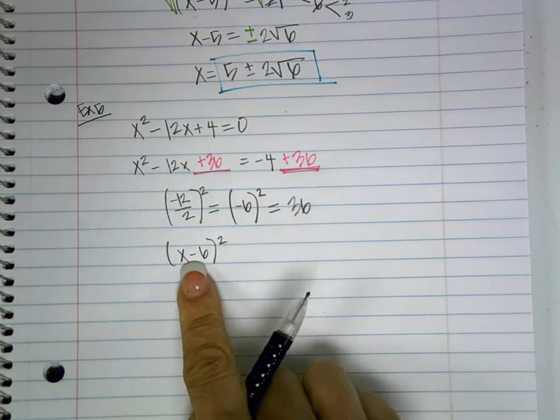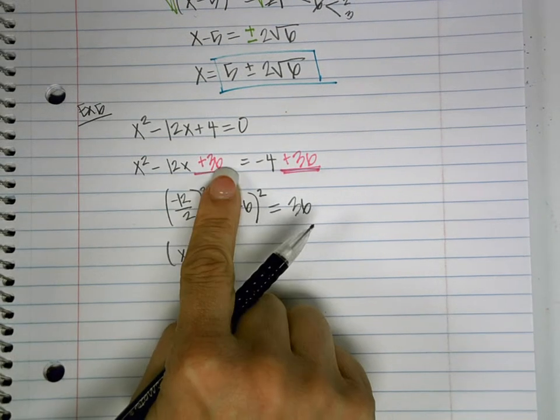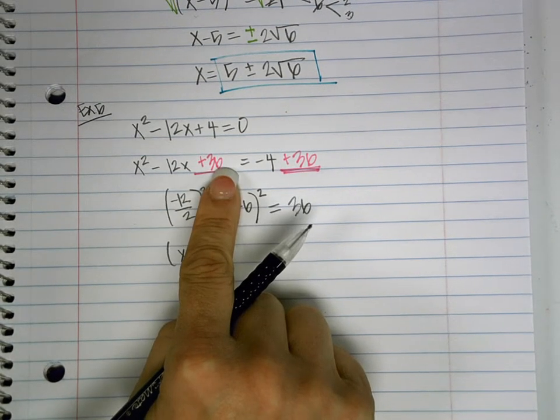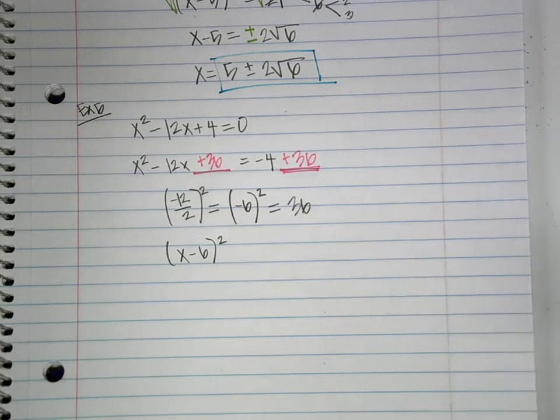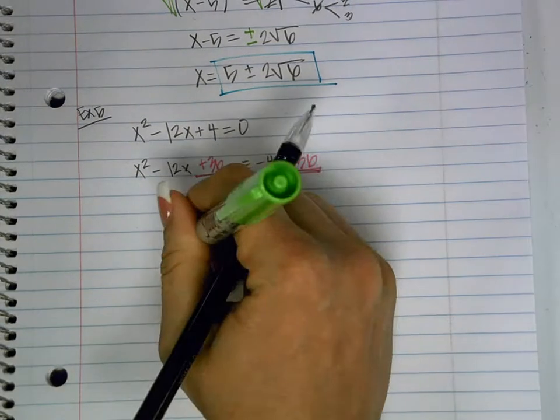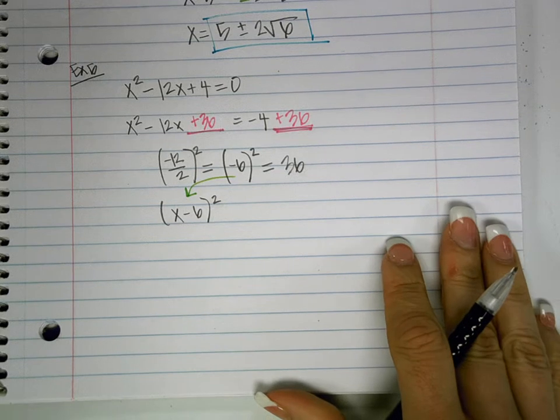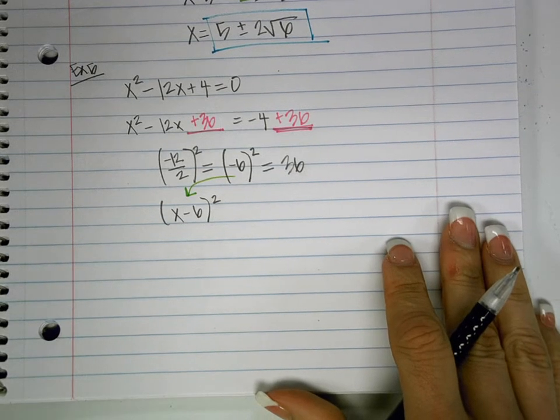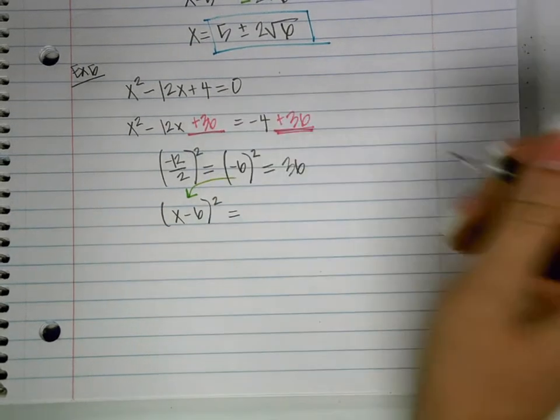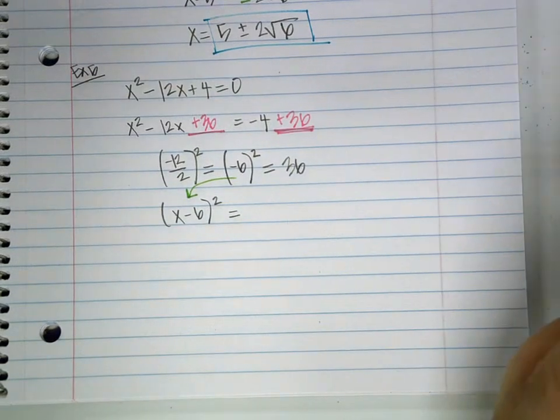Now, you could know that. You could either factor this, you could think about it: what multiplies to 36 and adds to negative 12? Or you could realize that this number in the middle goes right there. So it's kind of like cheater factoring. It's already done for you. You don't really have to think that much. Equals negative 4 plus 36 gives us 32.